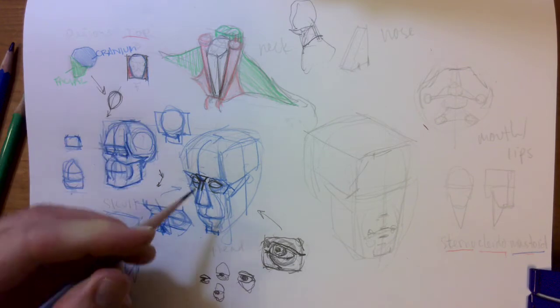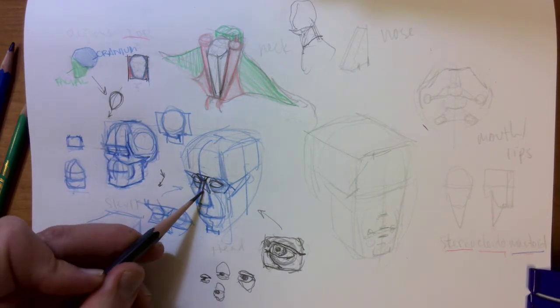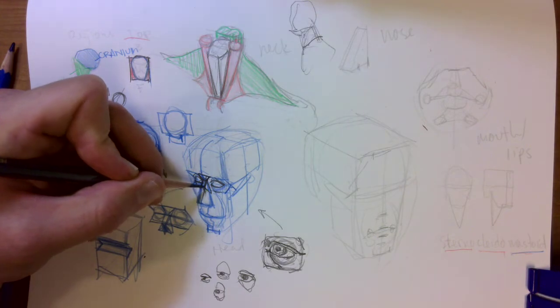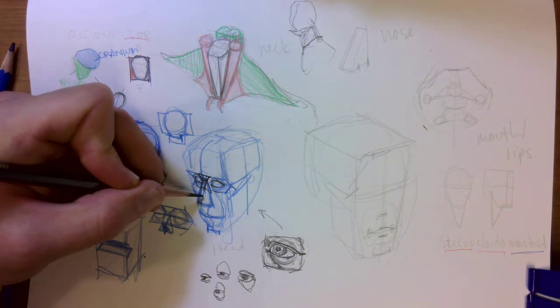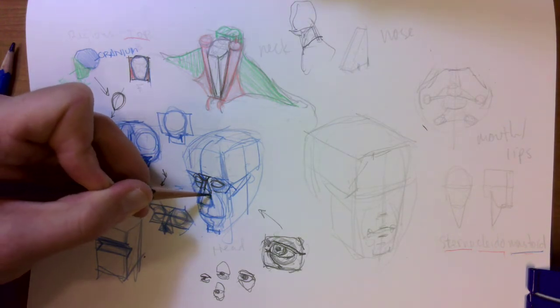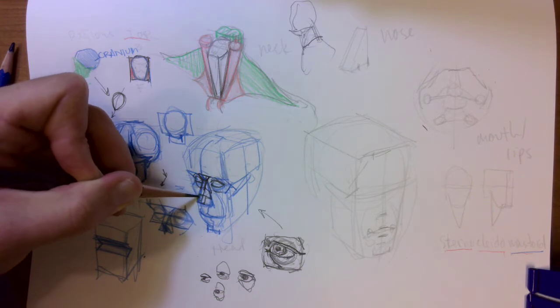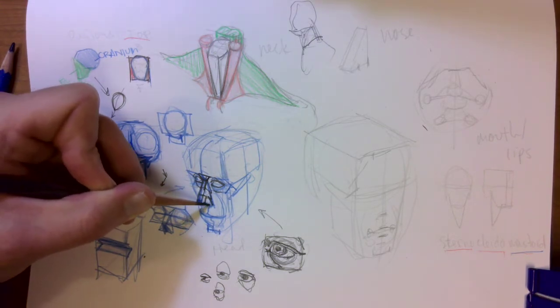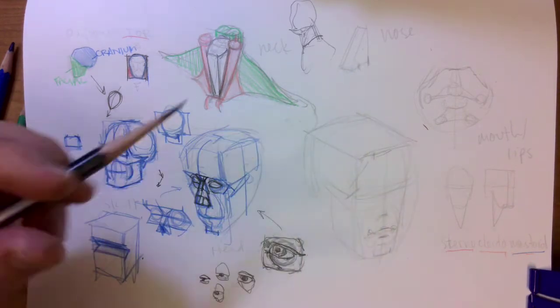And so we have the nasal bone here, and this is where we come off the bone, and this will actually turn into cartilage. So we have frontal cartilage, this intermediate cartilage, and then the nasal wing here. And again, I'm going to redraw that up there.